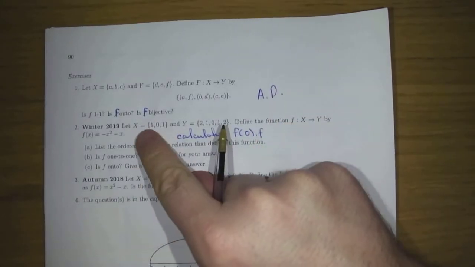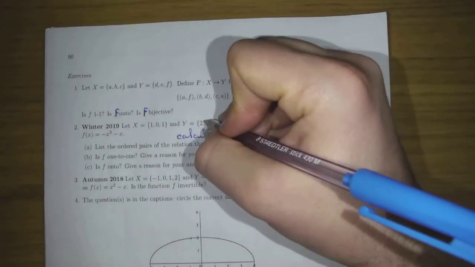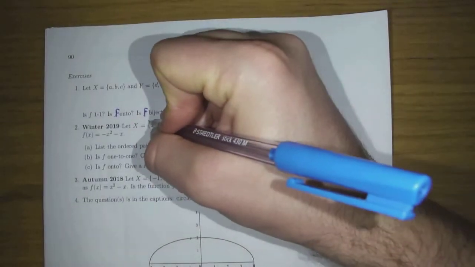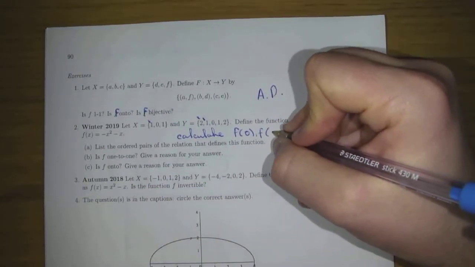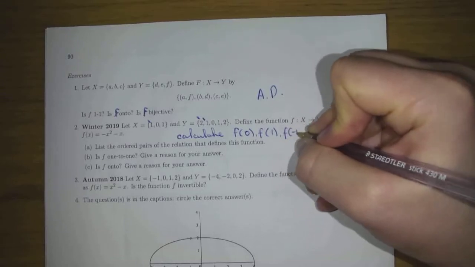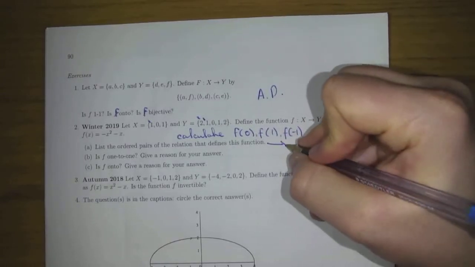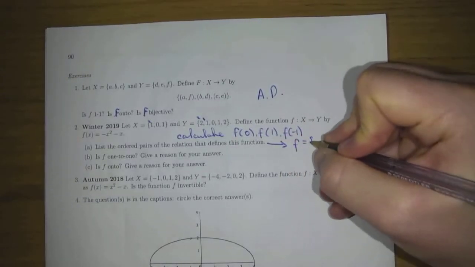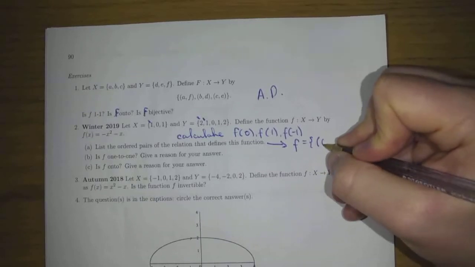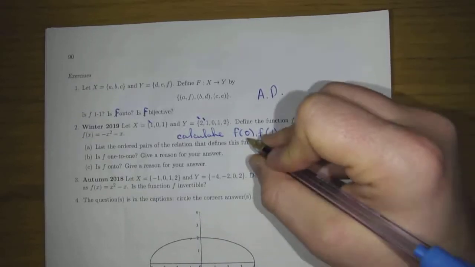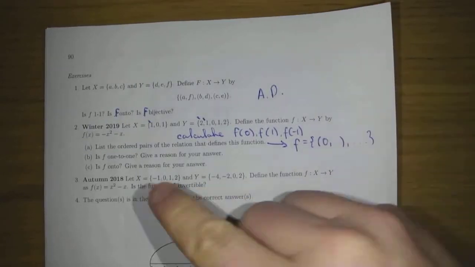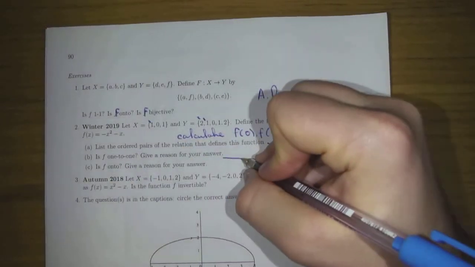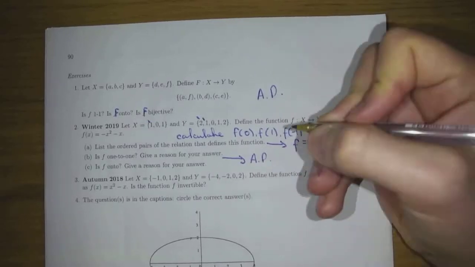Oh, I wonder, should this be minus 1? Yeah, I'd say this should be minus 1, minus 2, and this should be minus 1. I think it just got copied and pasted around. f of 0, f of 1, f of minus 1. And then you should write f of 0 equals, and then write out whatever the output was here, and do that for the others as well. Is it 1 to 1? Is it onto? Arrow diagram.